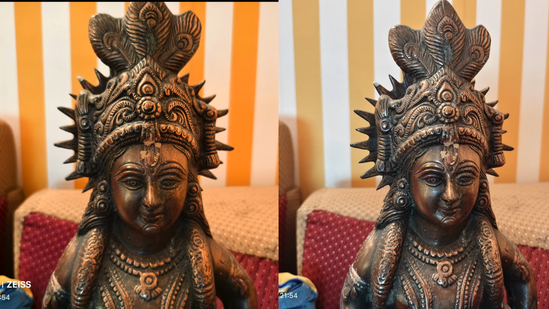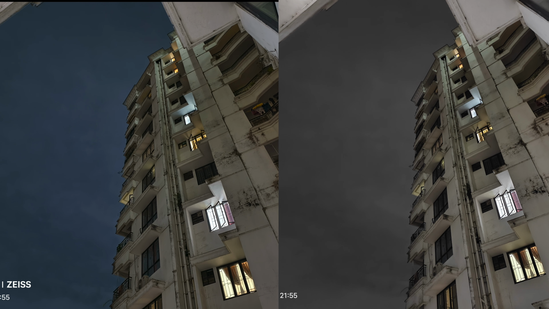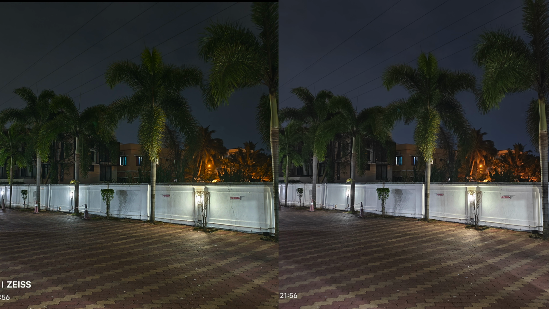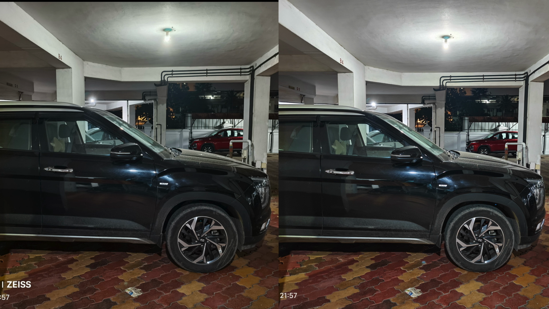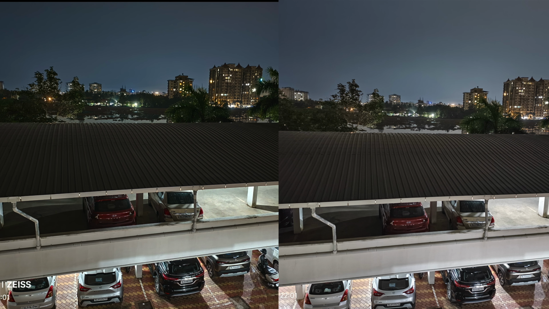The Vivo did have a slightly yellowish tone, but when it comes to outdoor shots, you can see that the sky colors have a slightly different color rendering, but overall we feel both did quite a good job in terms of low light experience. But once again, if you look closer, the Vivo X100 did a better job here in terms of captures.